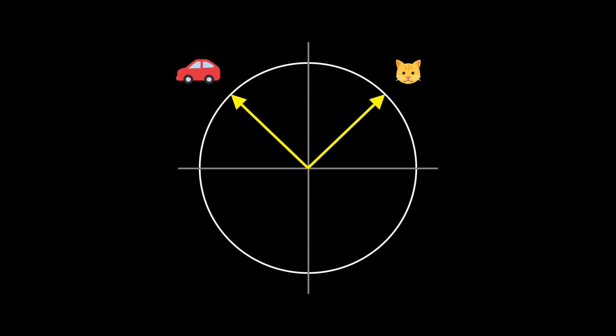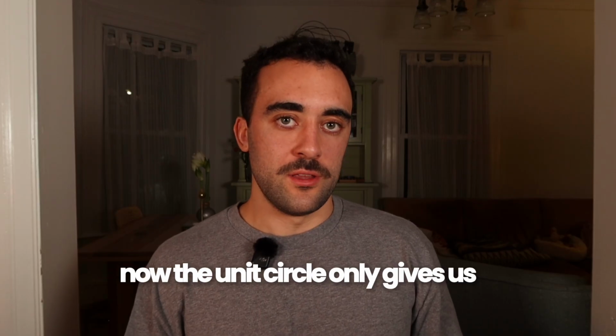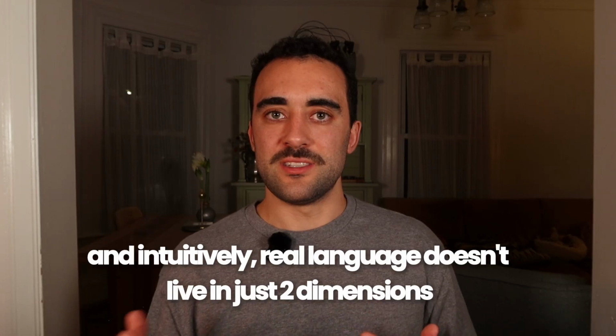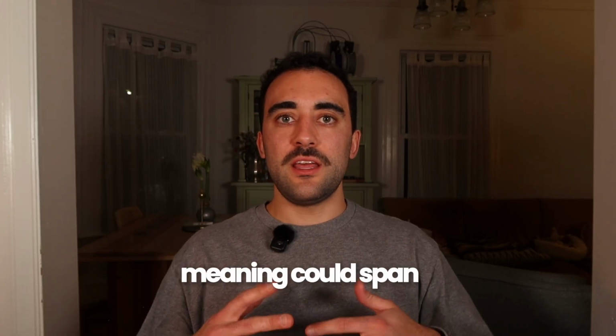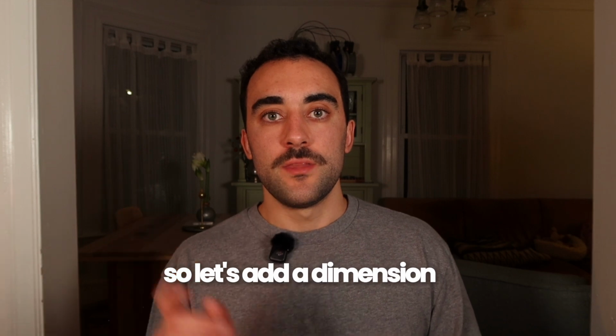For opposite concepts like hot and cold, the arrows might also point in opposite directions. Now, the unit circle only gives us 2 dimensions to work with, and intuitively real language doesn't live in just 2 dimensions, meaning it could span many dimensions all at once. So let's add a dimension. Instead of a flat circle, imagine everything living on a 3D sphere.